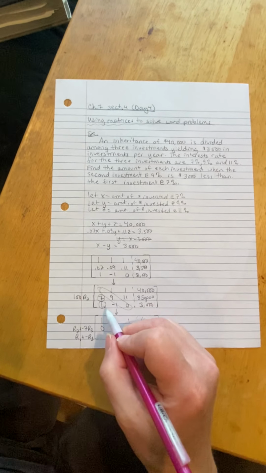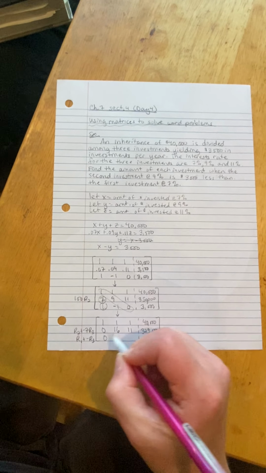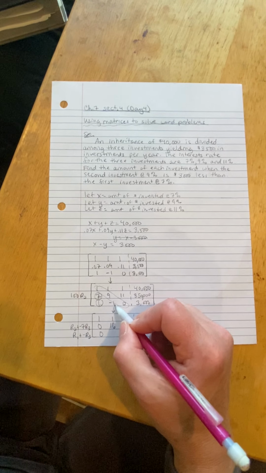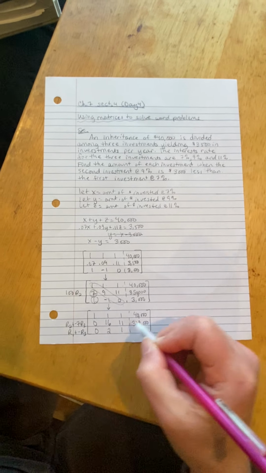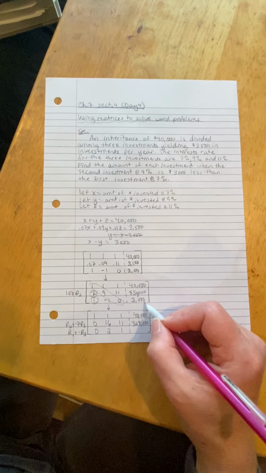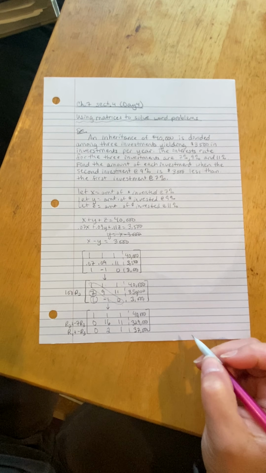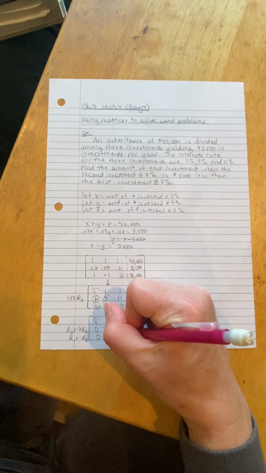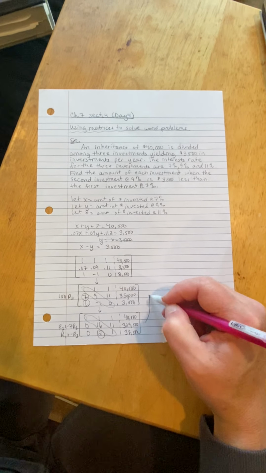Okay, and now here we're going to do row 1 and negative row 3, so that's going to become 0. So 1 minus negative 1, meaning 1 plus 1, there's your 2. 1 and 0 is going to stay 1, and 40,000 minus 3,000, and that is 37,000. Okay, so again, envisioning where you eventually want that diagonal of 1s to be. Now we're going to get that entry to become a 0.